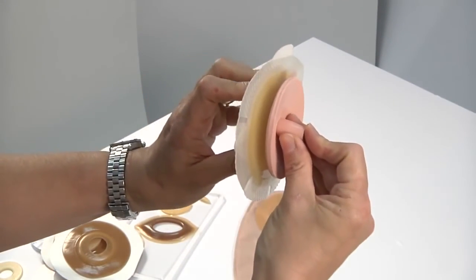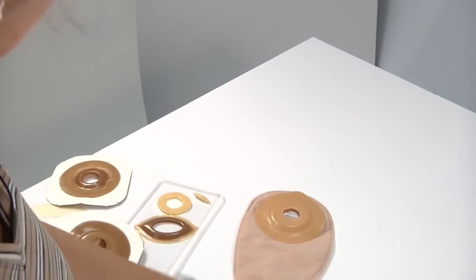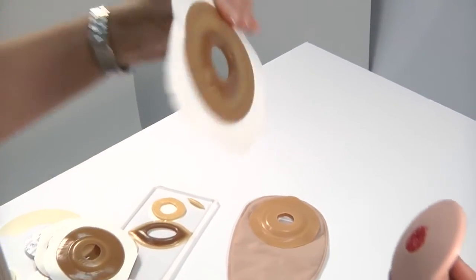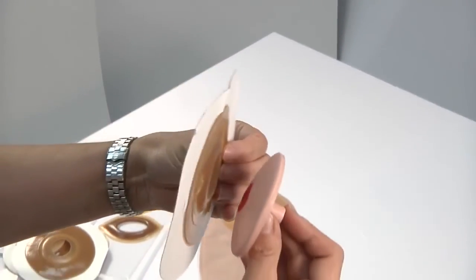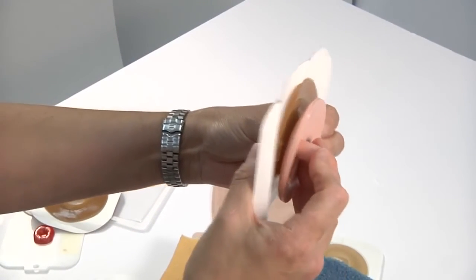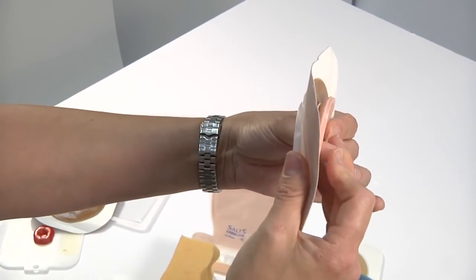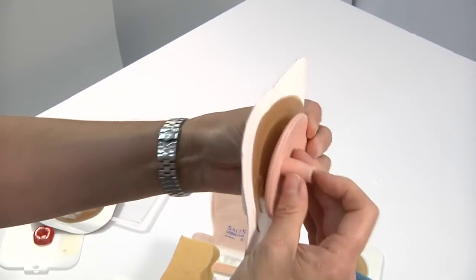And again, you've still got a bit of a gap, so maybe this is where you're taking your one piece or your flat barrier and adding just a little bit of a ring onto the back, because you've got more flexibility and it's actually going to fill into the gap.